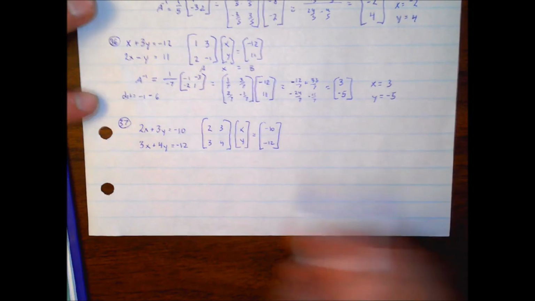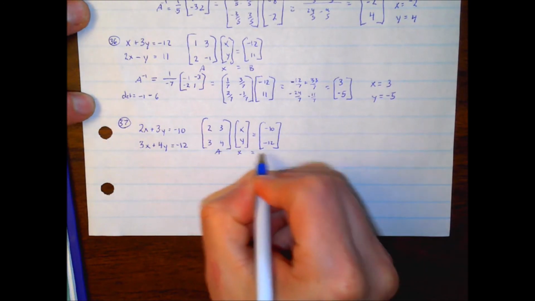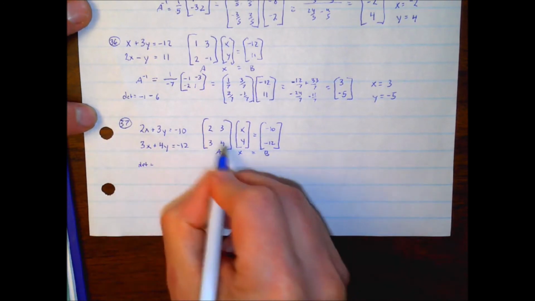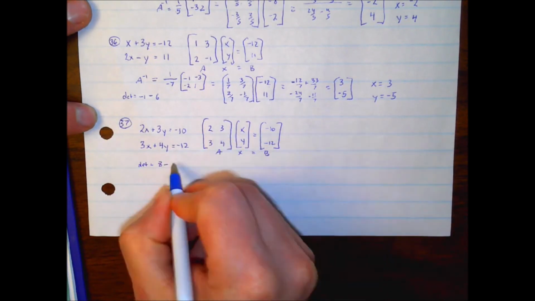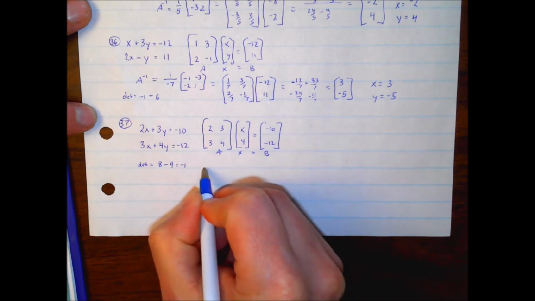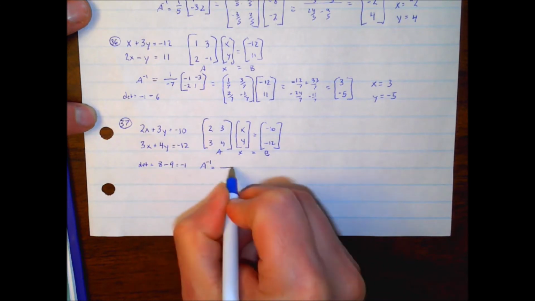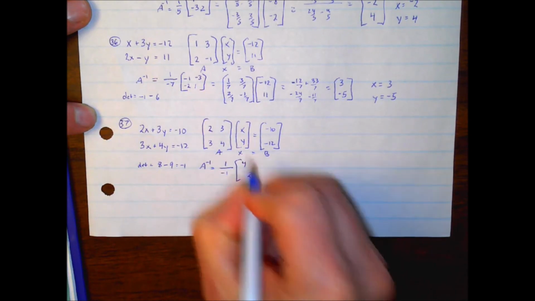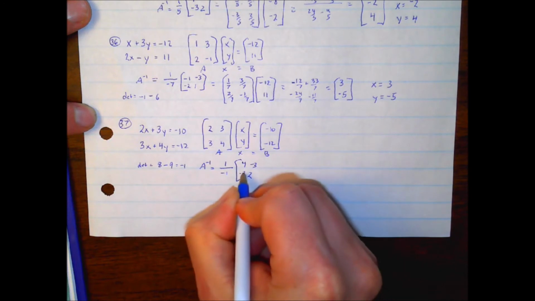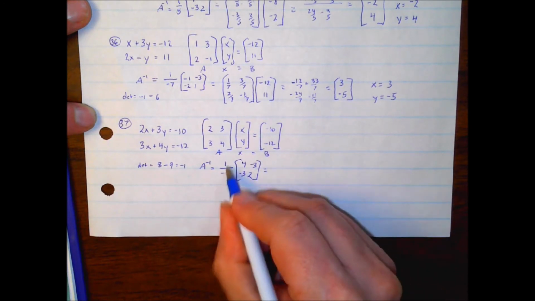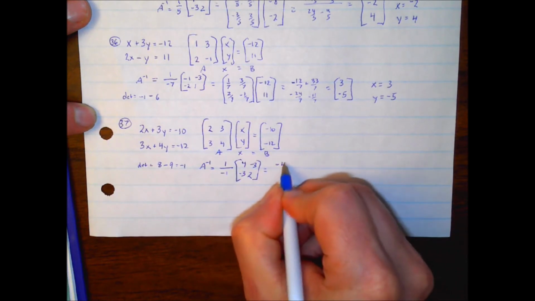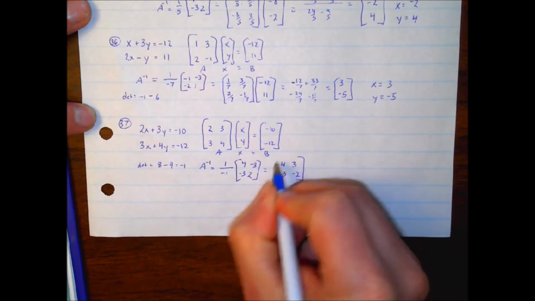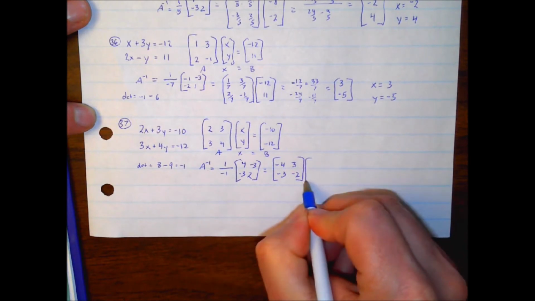37. A, B, you got to find an A inverse. The determinant would equal 8 minus 9, which is negative 1. So my A inverse is going to equal 1 over negative 1. Switch those, change the signs. So negative 1 over 1 is negative 1, times 4 is negative 4, 3, negative 3, negative 2. So there's my A inverse. Multiply this by the B.